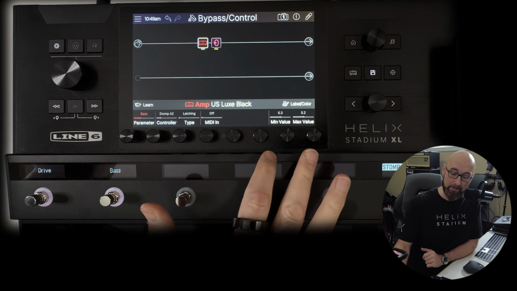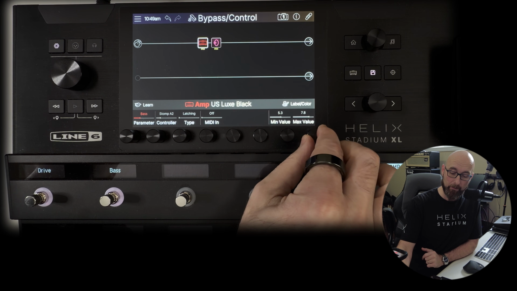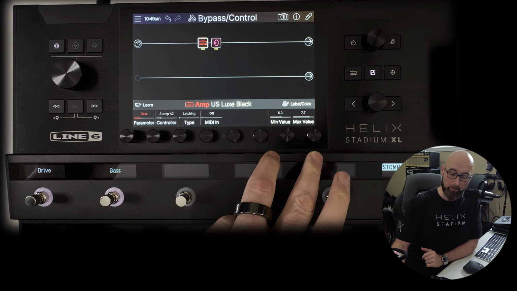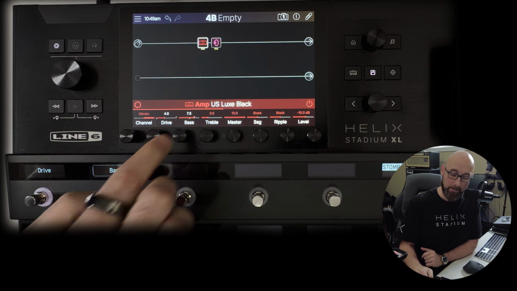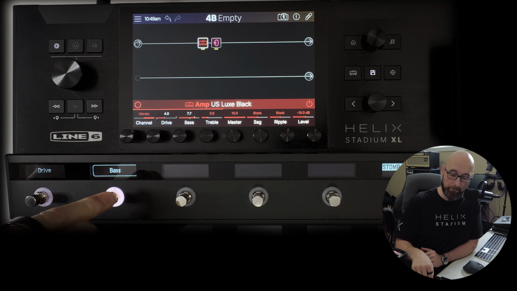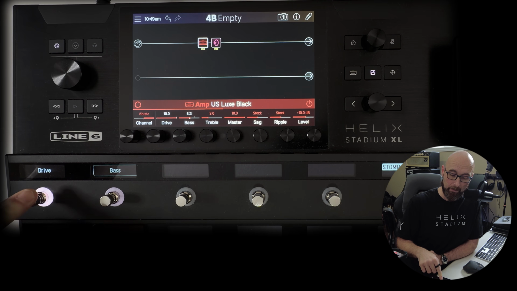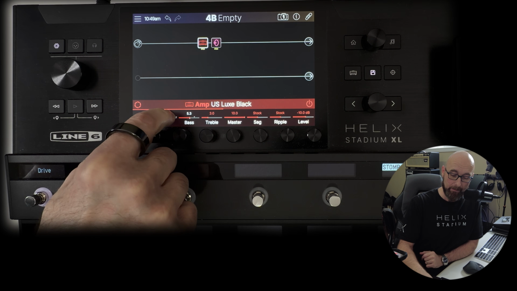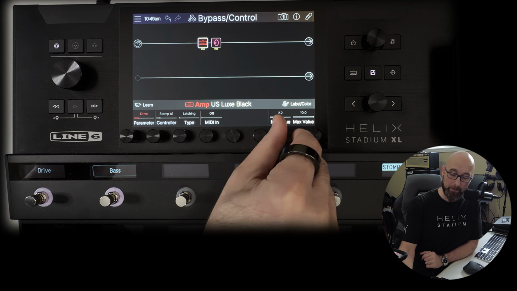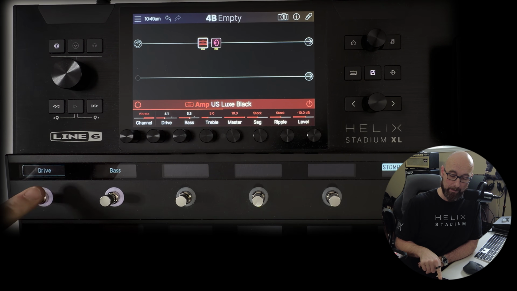So you notice I set bass to be minimum value of 5.3, maximum of 7.7. So every time I press that, if we come back over to our amp, you're going to see that now the bass control bounces back and forth between those parameters. And you'll notice here that I didn't set any minimum and maximum on the drive, so it is simply bouncing between 0 and 10. Now, obviously, I can come in here and change that very quickly. Go back over and you'll see that that now bounces back and forth between that.